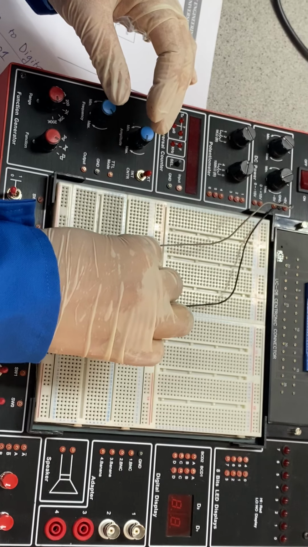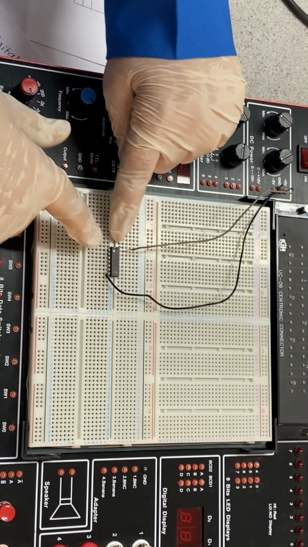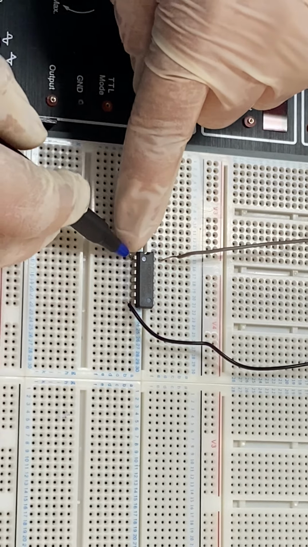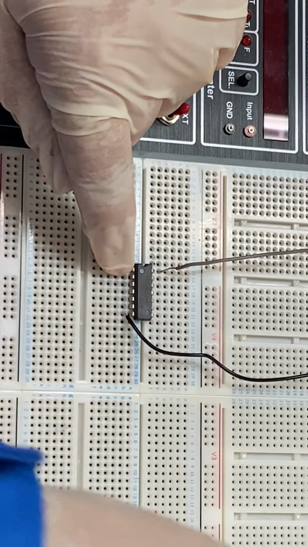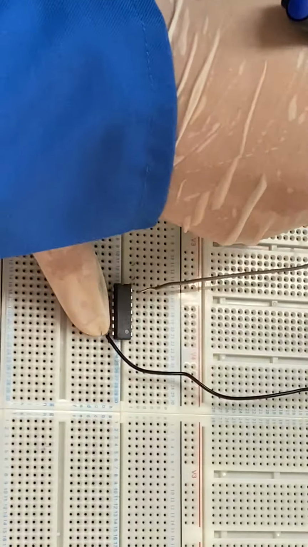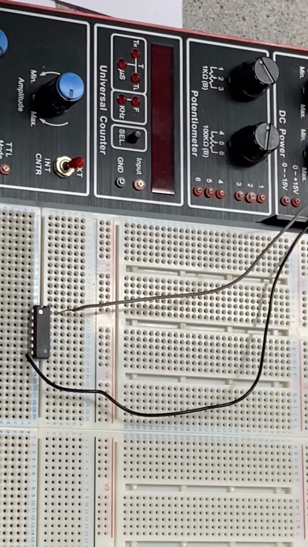So let's check again here from pin number 1. Pin number 1 I will connect to the input. Pin number 2 I will connect to the LED for the output. Pin number 7 to the ground. Pin number 14 to the VCC. So let's start.